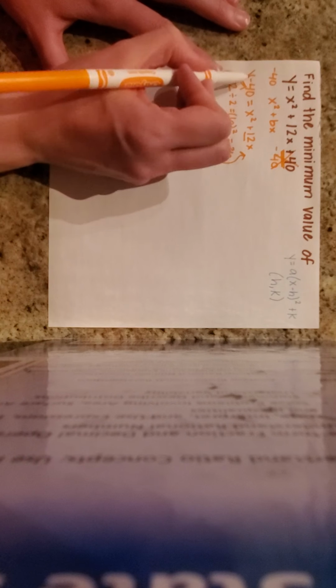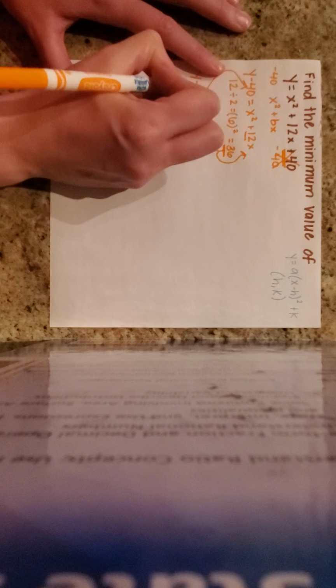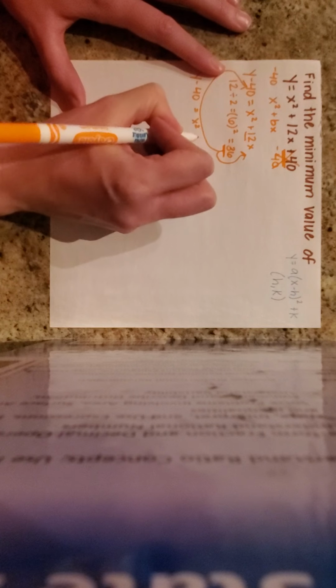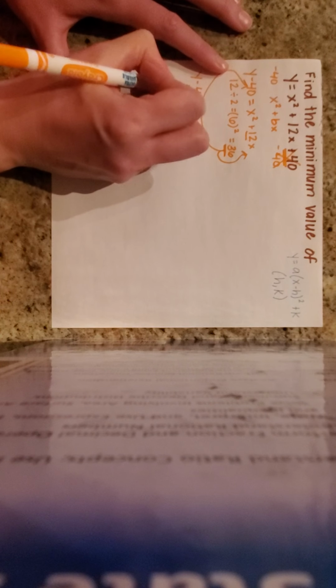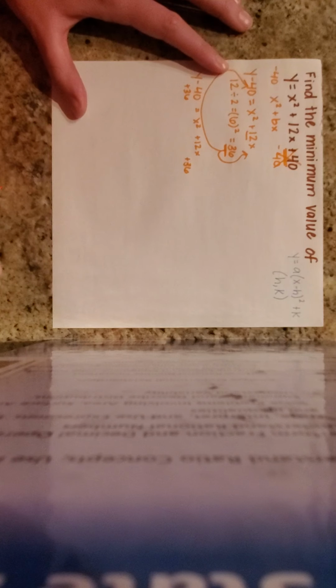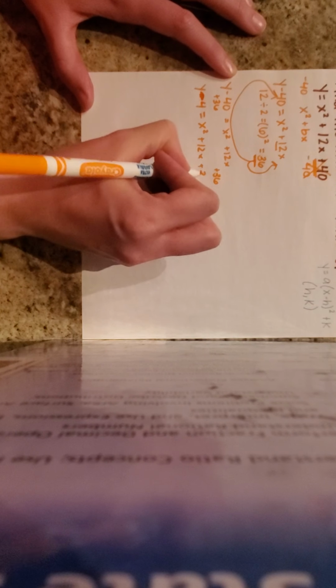So when I add 36 to both sides, what I'm left with over here, y minus 40 equals x squared plus 12x, and when I add 36 to both of those sides, I'm left with over here y minus 4 equals x squared plus 12x plus 36. Now that I've done that so that I have a perfect square trinomial here, now I can easily factor this using patterns.